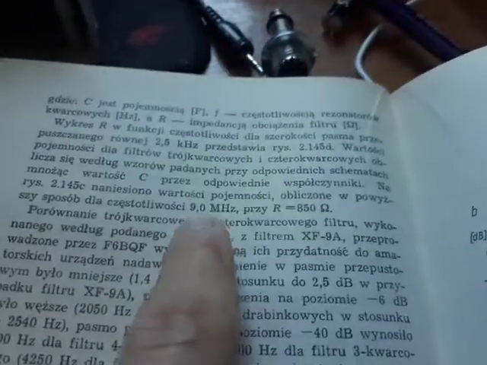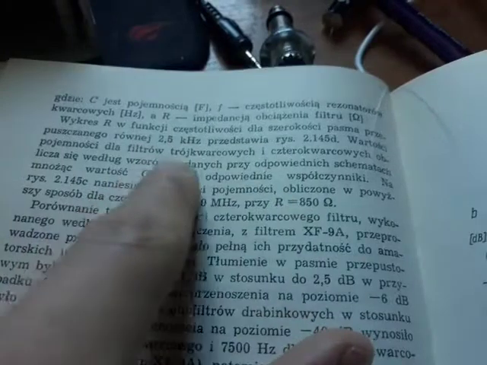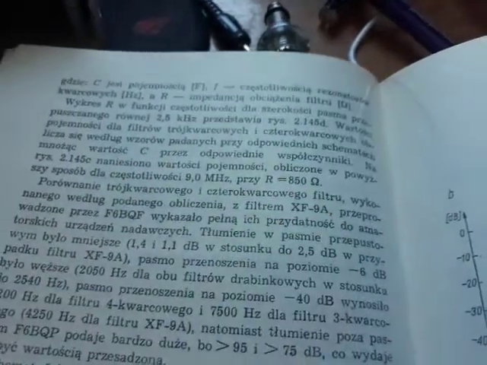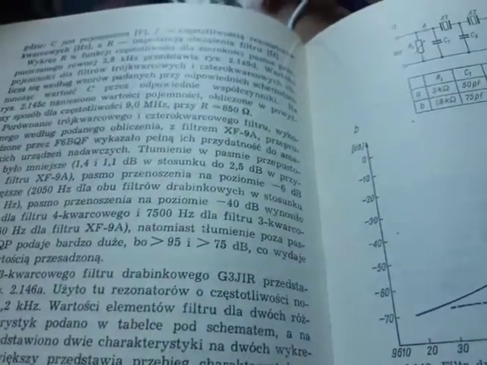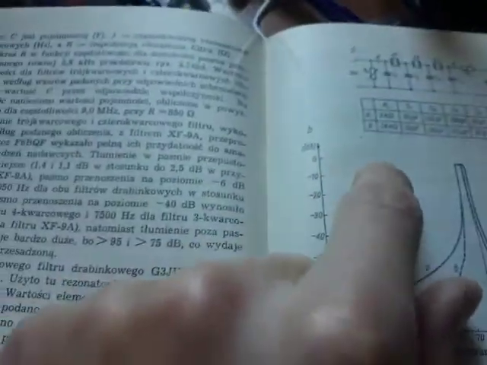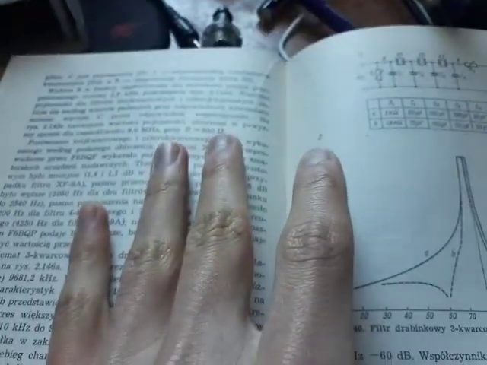You would also get, as far as I know, a bandwidth of 2.5 kilohertz with 850 ohm impedance. Impedance is also important in crystal filters, because if we use the crystal filter in our radio we're making, the output impedance of the preceding stage has to be 850 ohms to get the best characteristic.